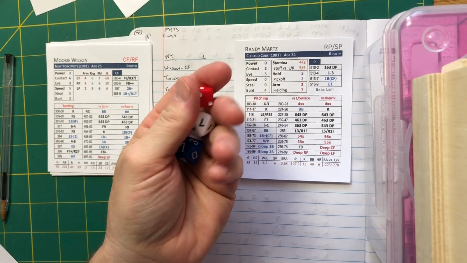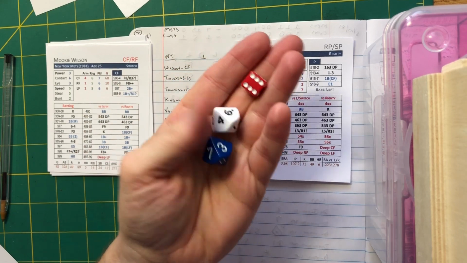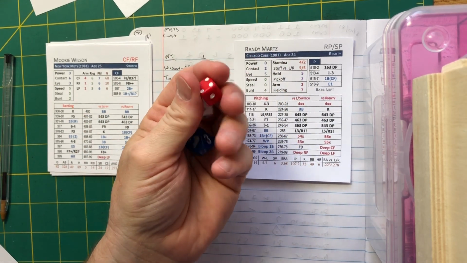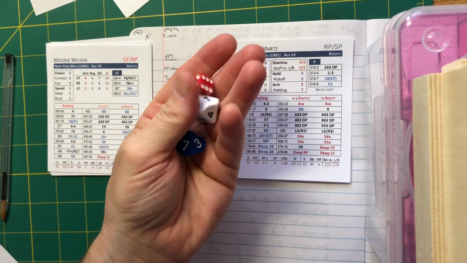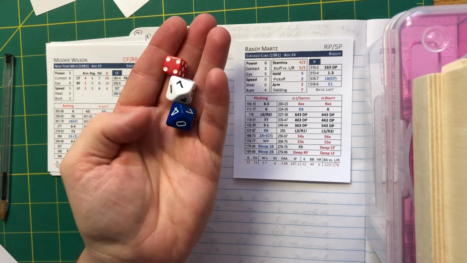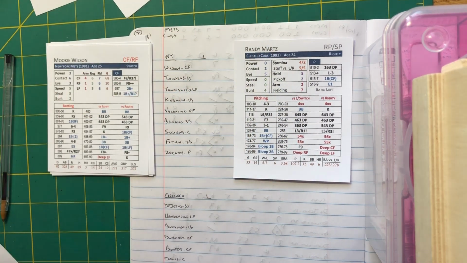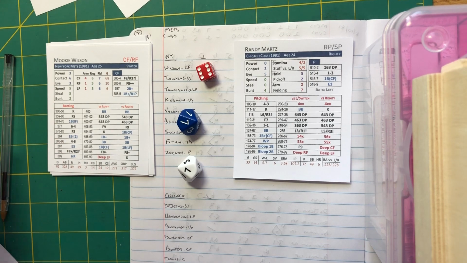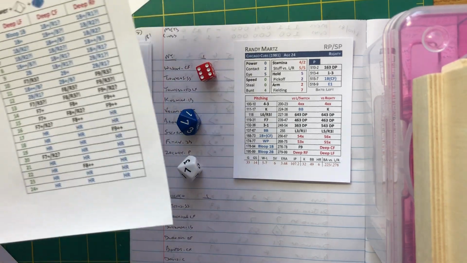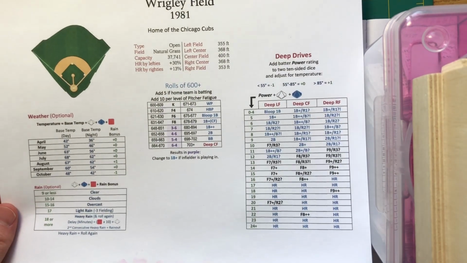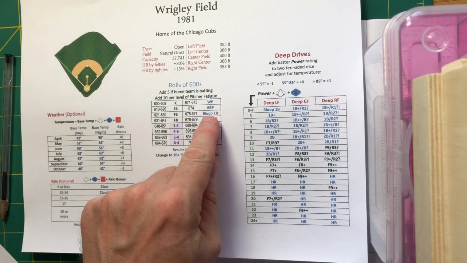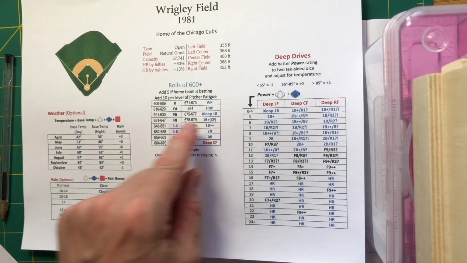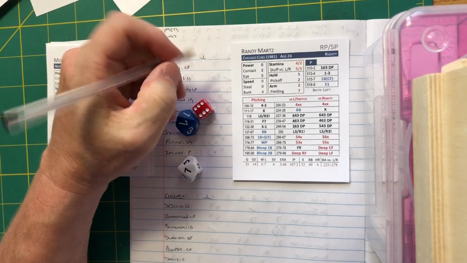When you play Season Ticket Baseball, the most important die is the red one, because that tells you what 100 number you're looking at. The white die will be the tens digit, the blue die will be the ones digit. Mookie Wilson steps in against right-hander Randy Martz, and that'll be a 677, so we're on the ballpark chart right away. Mookie gets a jam job base hit over the head of Ivan DeJesus, and we're underway.